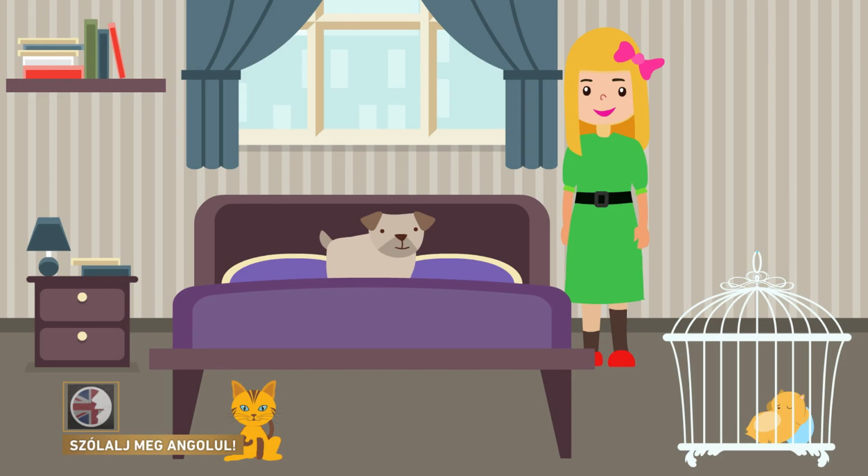Now, let's hear that again. This is Doreen Benchfield's room. There is a dog on the bed. There is a cat under the bed. There is a hamster in the cage. Doreen is next to the window.